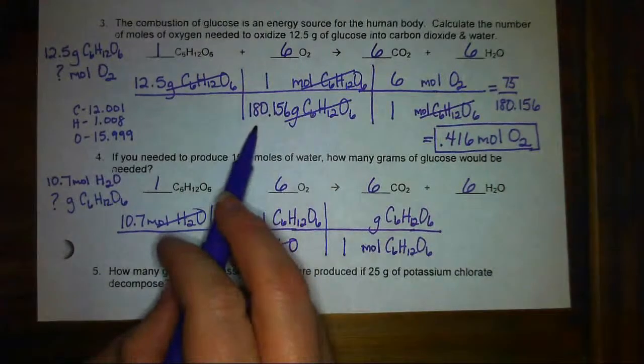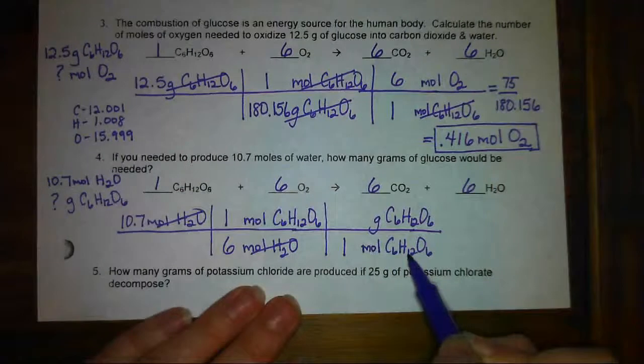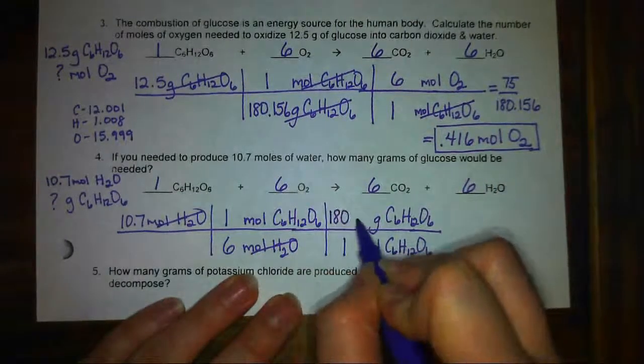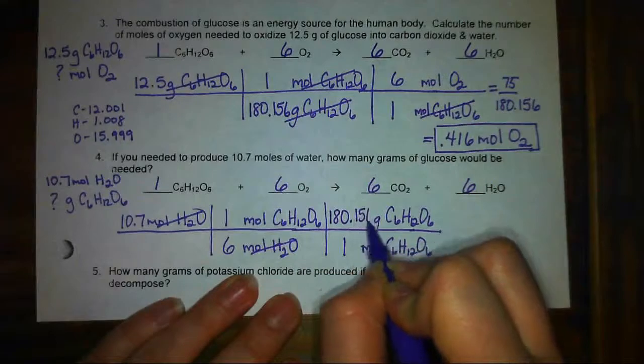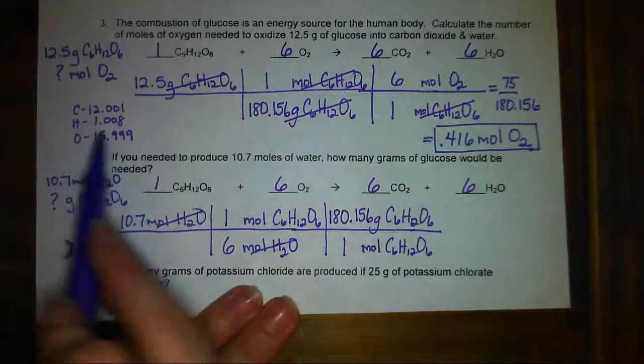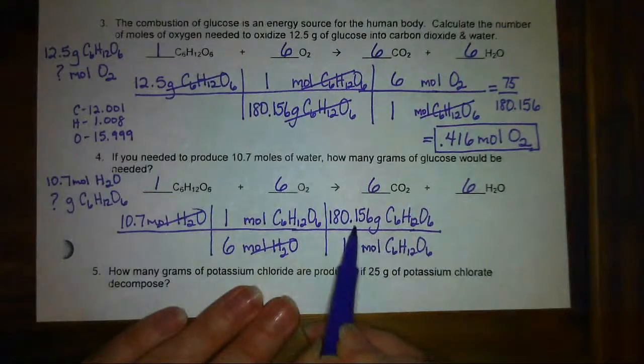I previously calculated that mass. Remember, that's the formula weight or the molecular weight. That's the mass of 1 mole of that substance. So the mass of 1 mole of glucose is 180.156. Real quick, the reminder, remember I went back to my atomic weights, multiplied them by the number of atoms I had of each element, to get to my formula weight.